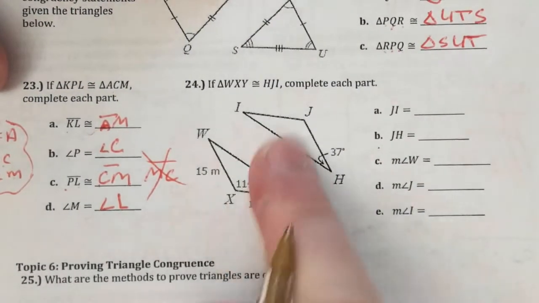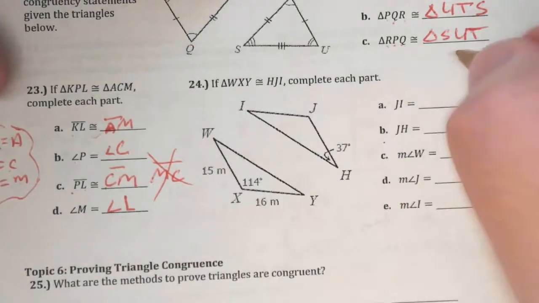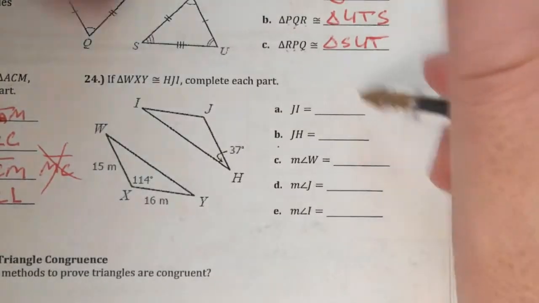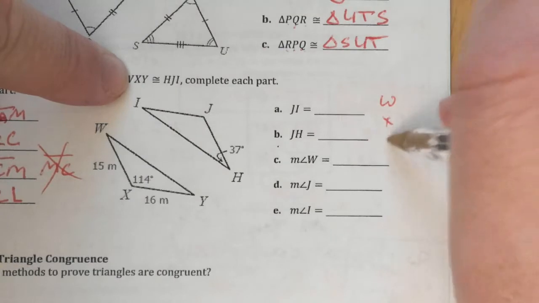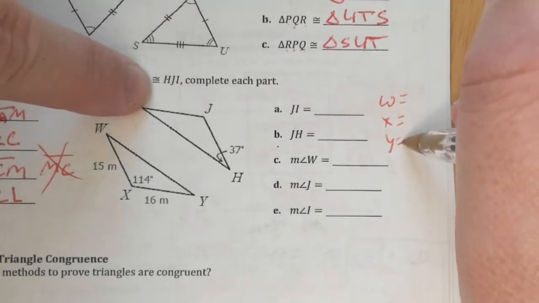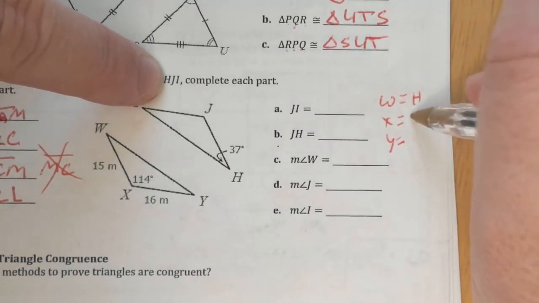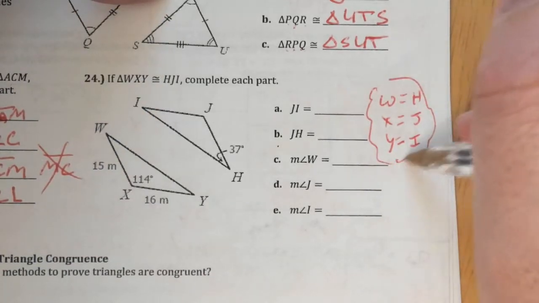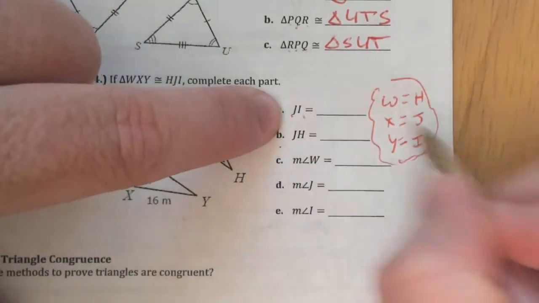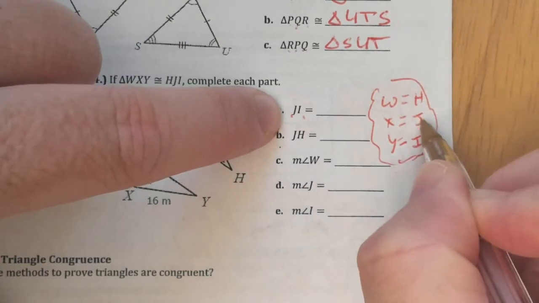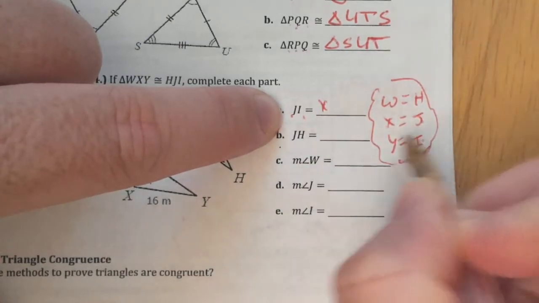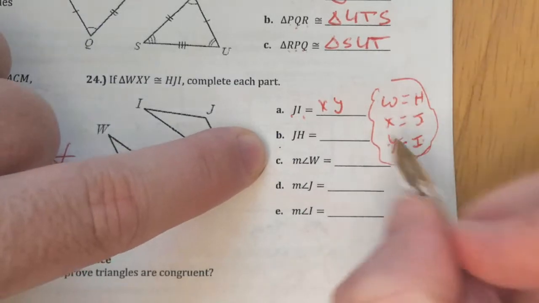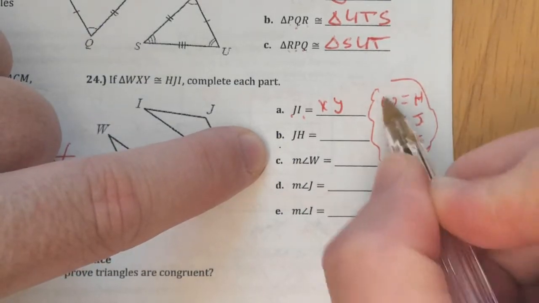All right, so same thing here. Just look at the statement. So before you start, I would just off to the side, WXY matches up with HJI. So just keep that in mind right there. So if I say JI, J matches up with X, I matches up with Y. Okay, JHXW.